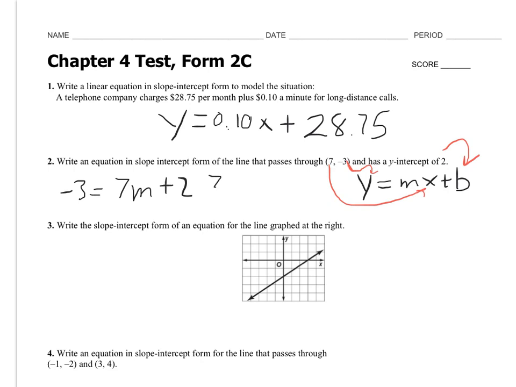Move the 2 over. So I have 7m equals -5. Excuse me, that's an equal sign. Divide by 7, m equals -5 over 7. So my equation then is y equals -5 over 7 x plus 2.